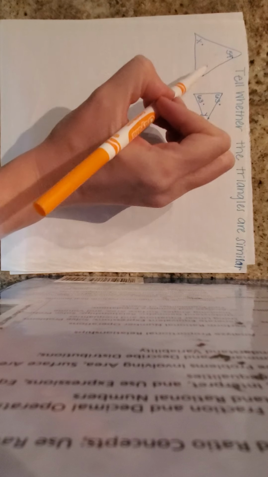All right, so in order for two triangles to be similar, we know that they have to have all of the same angle measures, right? Each of their angle measures have to be exactly the same. So how can we figure that out?